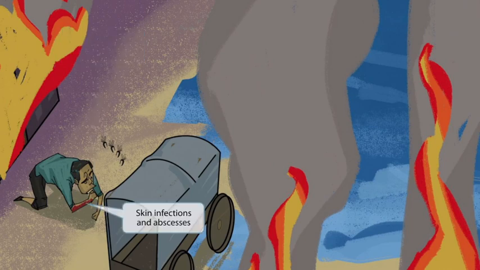Also notice that this guy has some red burns on his arm. The fact that his skin is affected should help you remember skin infections. And the red inflamed part of his arm should help you remember abscesses. So Staph aureus causes skin infections and abscesses.